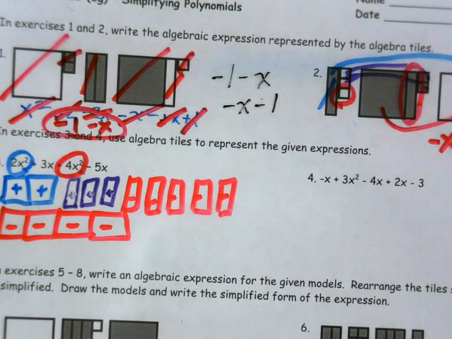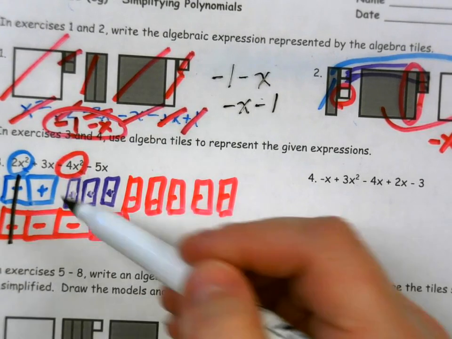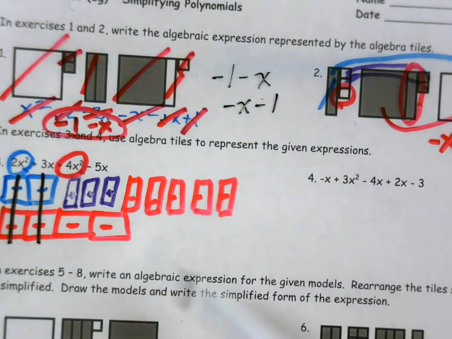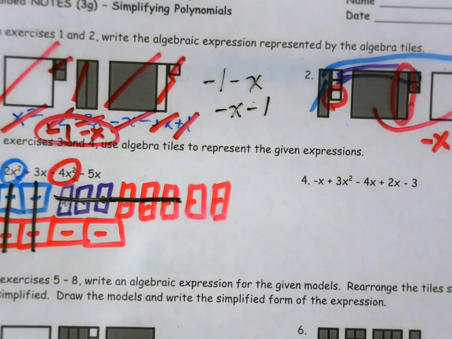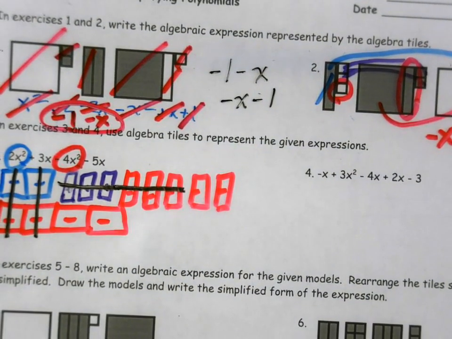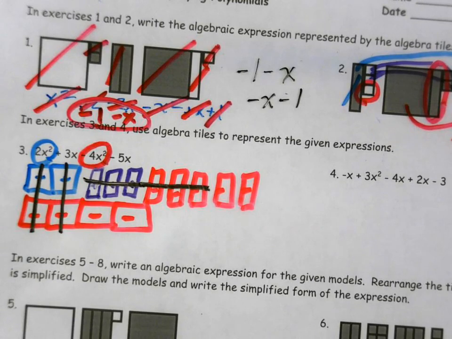Now what will cancel? This big one and that big one, right? Yes, and then that one. Then I've got 3 positives here that can cancel 3 negatives. See, when we group them together, they're easier to see which ones cancel, right? Are they easier to group for canceling that way?